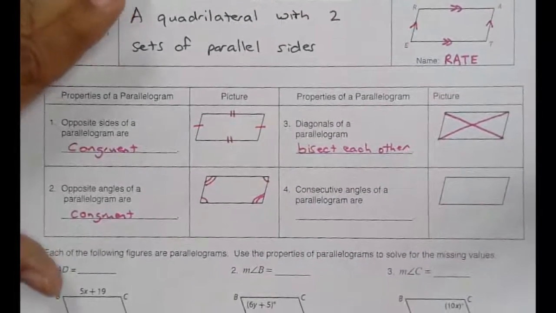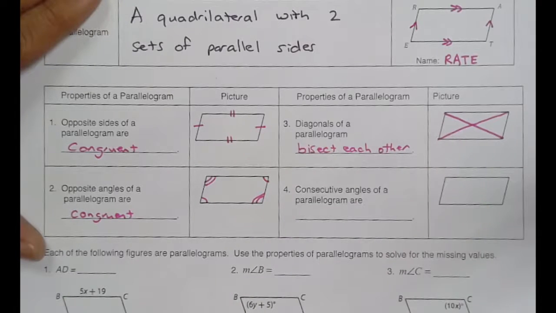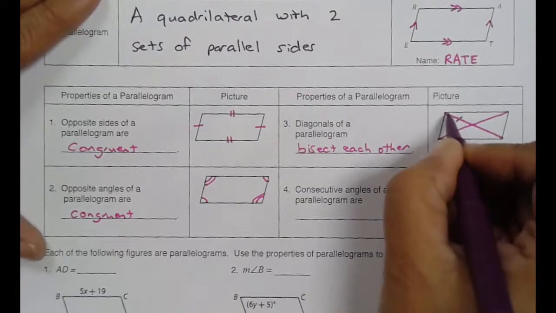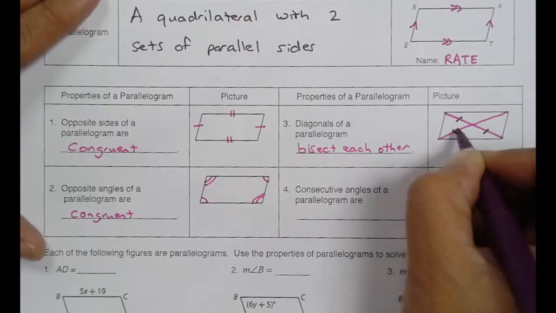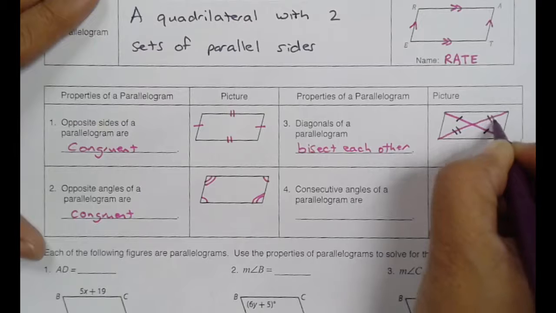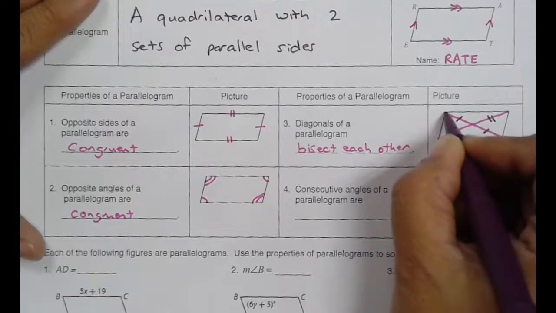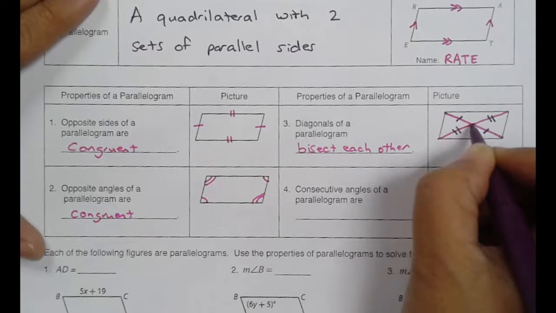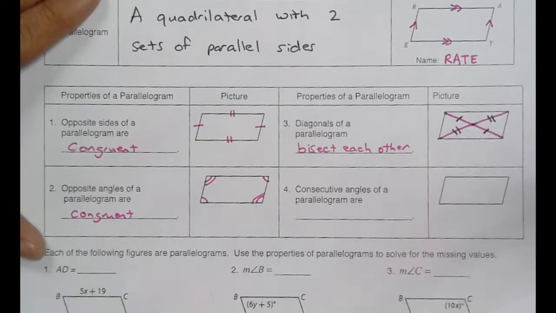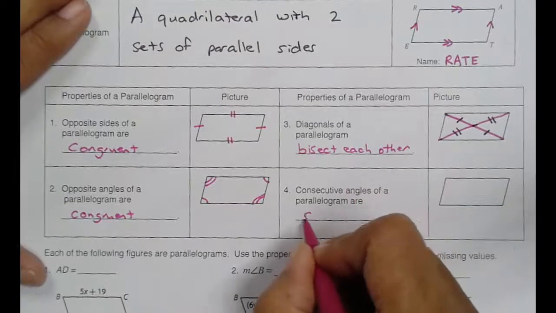These actually bisect each other, which means that this, well, actually, let me use this color. This segment is equal to this segment. And this segment is equal to this segment. So it splits each other in half. They're not equal overall, just the segment from here to here is equal to here to here, and then this segment from here to here is equal to here to there. Okay? And then the last one is consecutive angles of a parallelogram are supplementary.